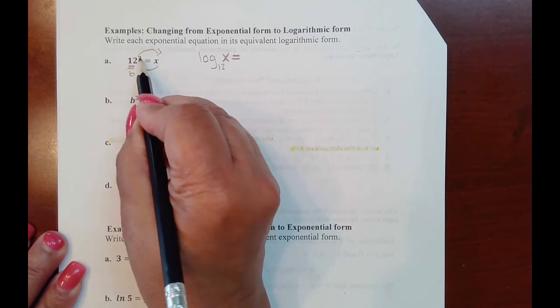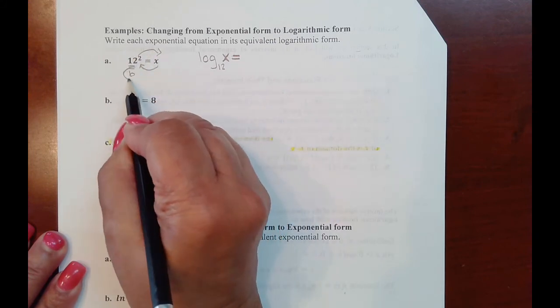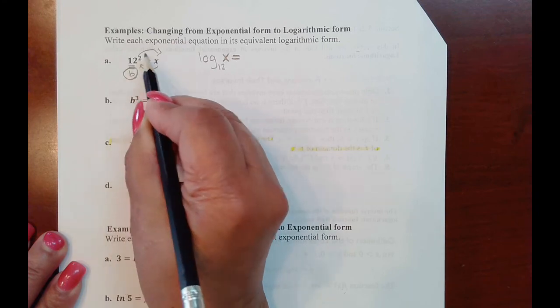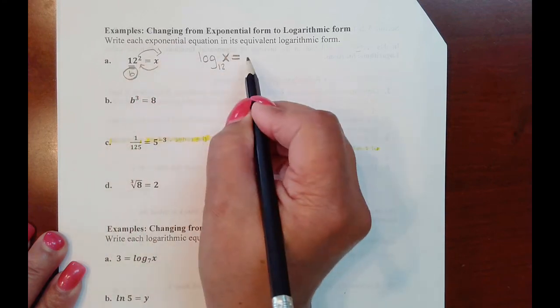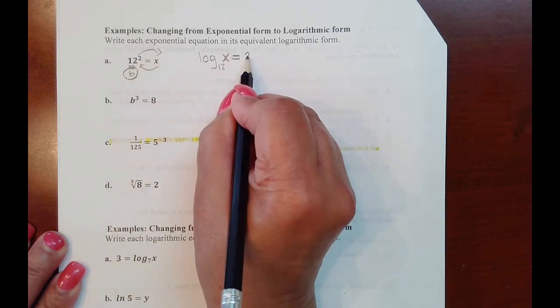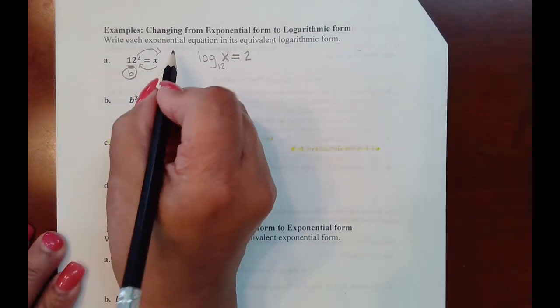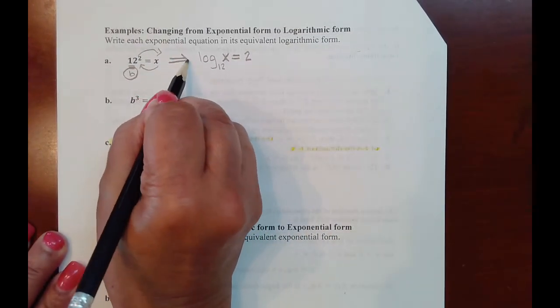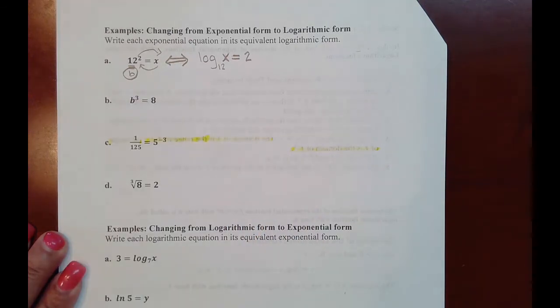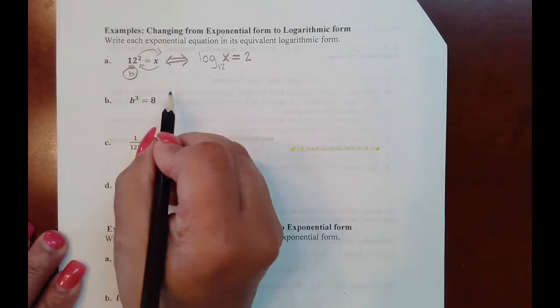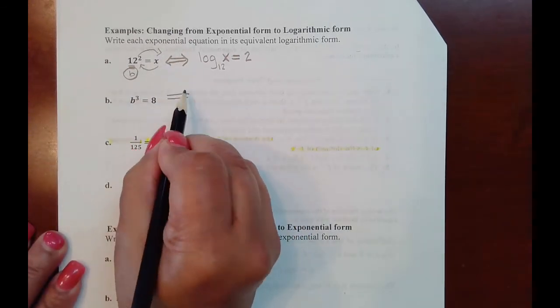After you decide what to do with the base, the remaining 2 items just switch sides. X comes over here, the 2 goes over there, and it is now in its equivalent logarithmic form.